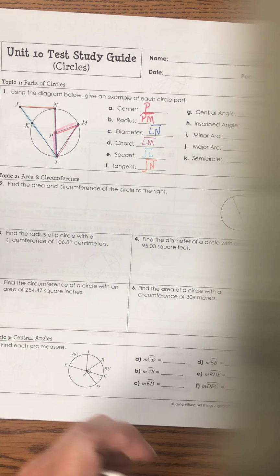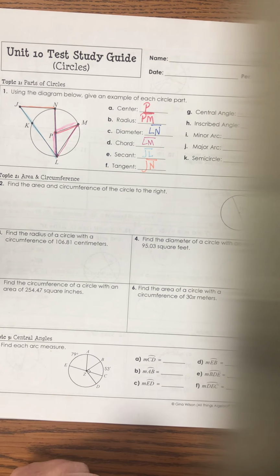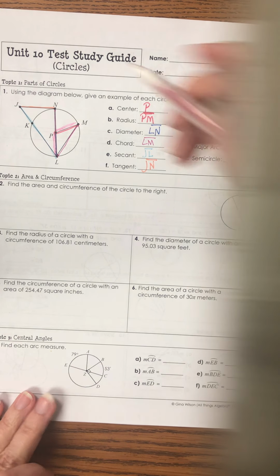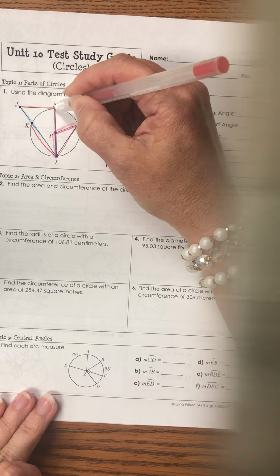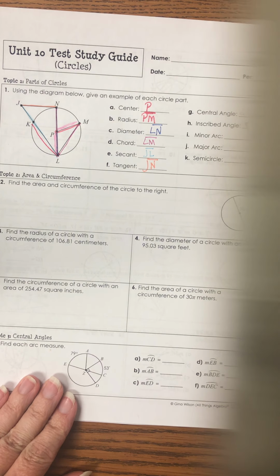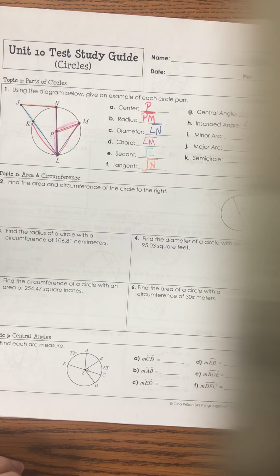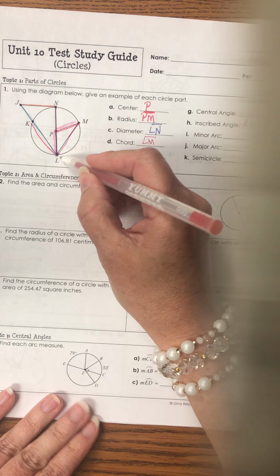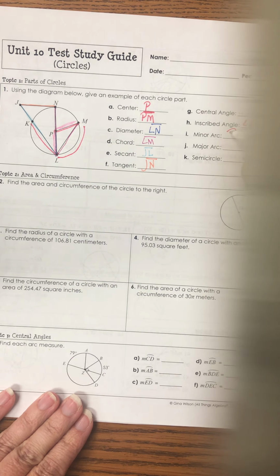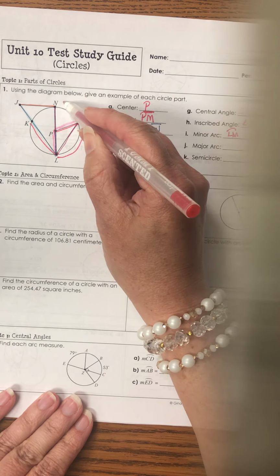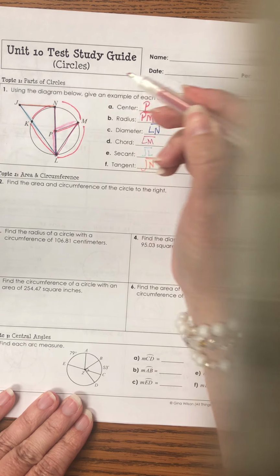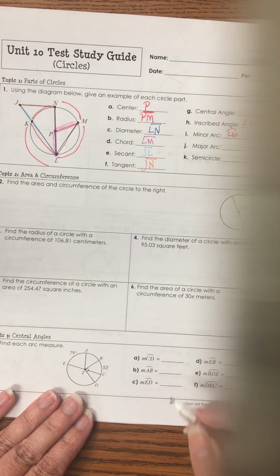is our central angle. Now an inscribed angle is also going to touch two sides of the circle, but it's going to have a vertex point on the circle. So as I look through, I can see that KLN is my inscribed angle. Now a minor arc, we have options for that. We can do arc LM. We could also do MN. We could do NK, or we can do KL. All of those are minor arcs.